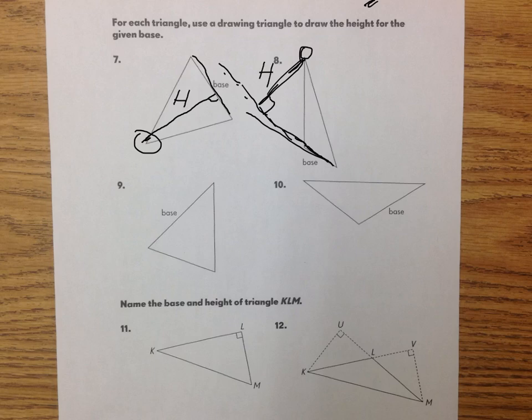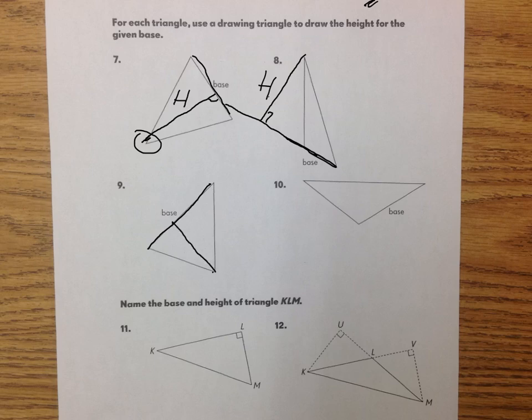That wasn't a very good drawing. I'm going to do that one again. It's hard to use a straight edge on an iPad. But if I go like this with my base, I extend it, then I can come down like this to form my right angle, and that's my height. Okay, let's do number 9. Okay, I know my base is here, and the opposite vertex is right here. I think I can just go right like that, and it forms a perpendicular line. So base is here, then my height is that line there.